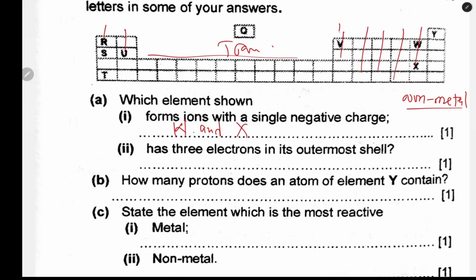Okay, so group 3 continues here. I guess you know that. It has 3 electrons in the outermost shell. So if it has 3 electrons in the outermost shell, it belongs to group 3. And of course, if it's a non-metal, it belongs to group 5. So group 5, there's nothing. So we have group 3, which is just a V.